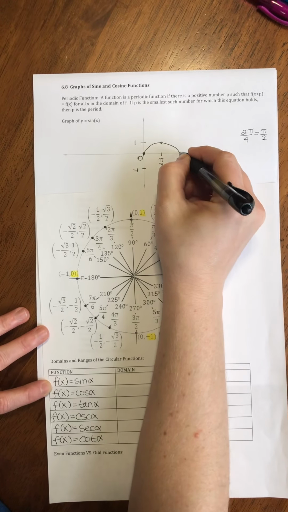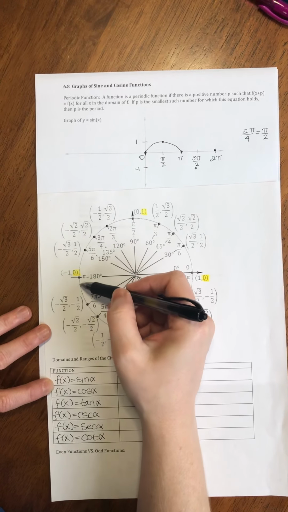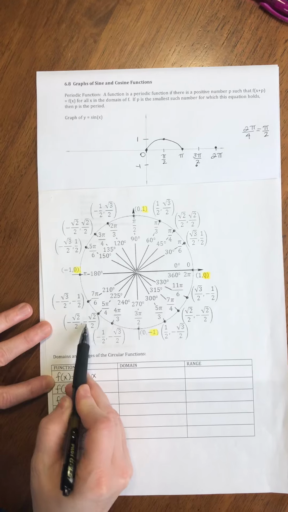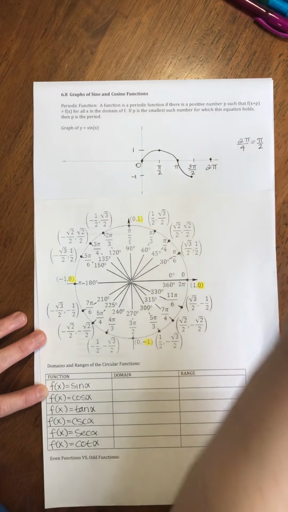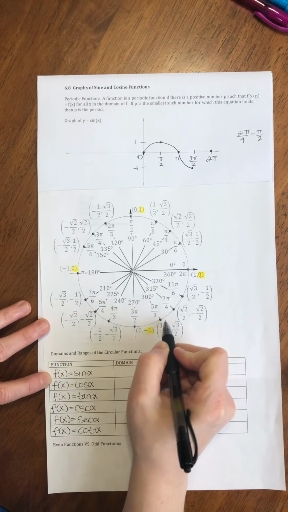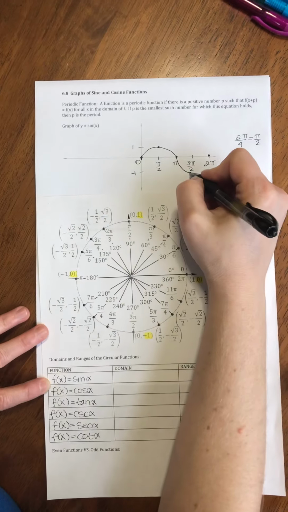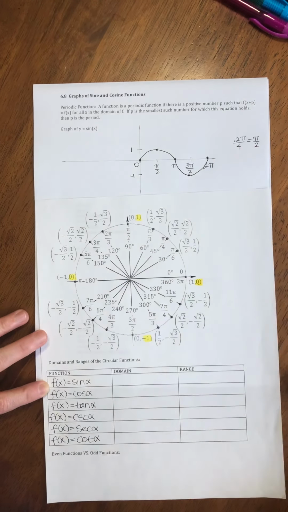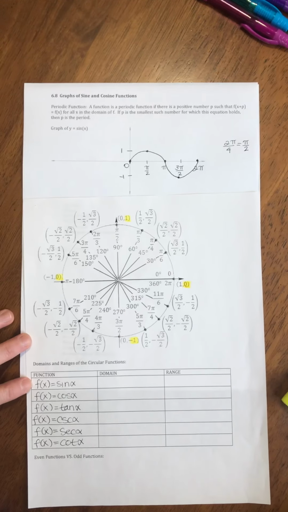But they're still positive because sine is positive in quadrant 2. Then in quadrant 3, the sine values become negative, but they're increasing. And in quadrant 4, they're negative, and they are decreasing. So that is one period of the sine function.